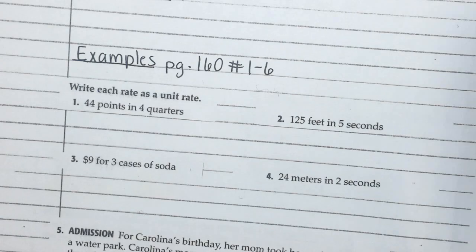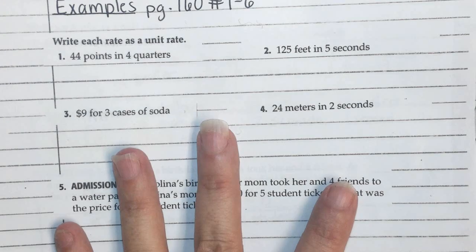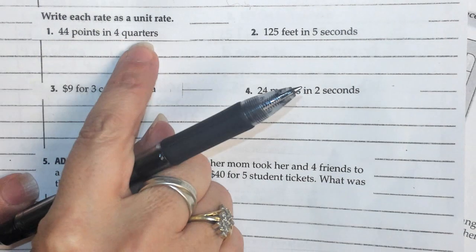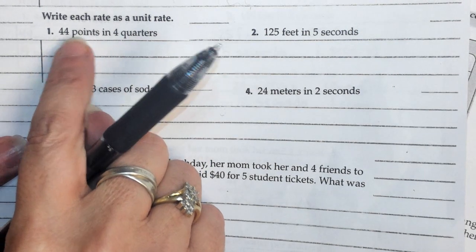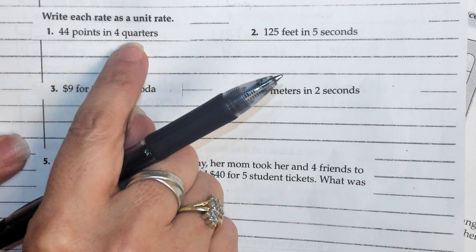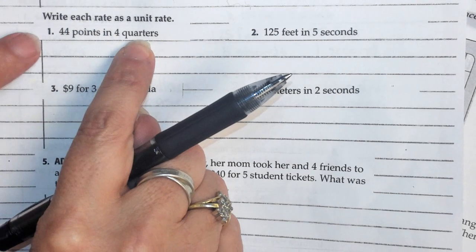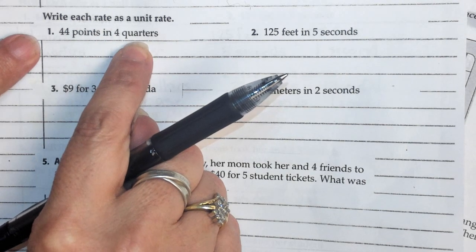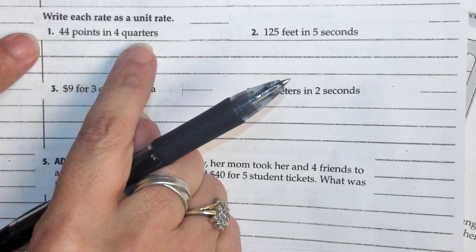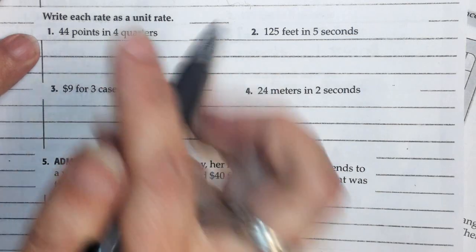Here we go. Now, looking at these examples right out of the book, it says we're going to write each rate as a unit rate. Now, you start out by writing what they give you. So 44 points in 4 quarters. Think about a football game. Think about a basketball game. 4 quarters. They're wanting to know how much is 1. How much is in 1 quarter. So think about it that way.